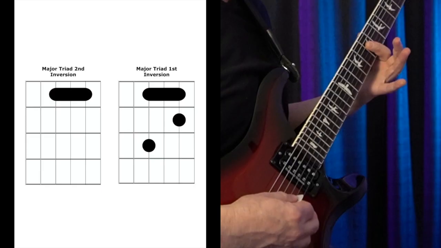Now, let me show you a little trick on how you can keep your first finger barred across those 3 strings and easily and rapidly change between the shapes. Picking up all your fingers every time and reconfiguring them takes too long.